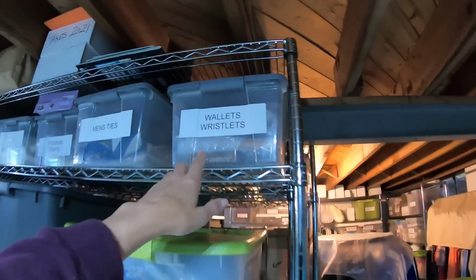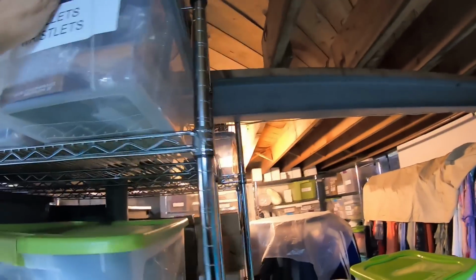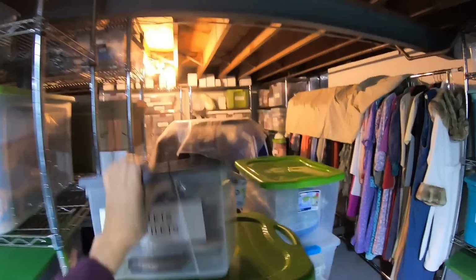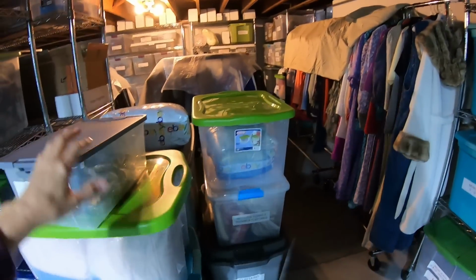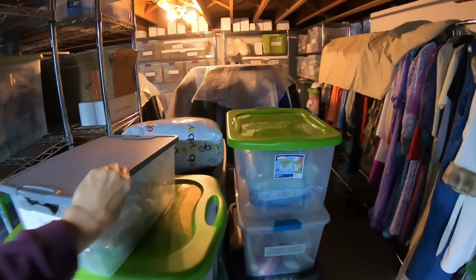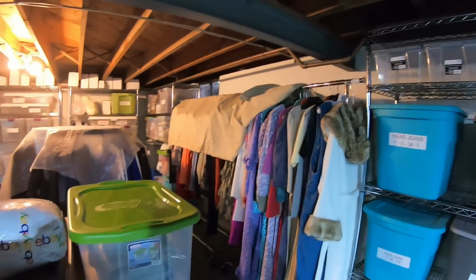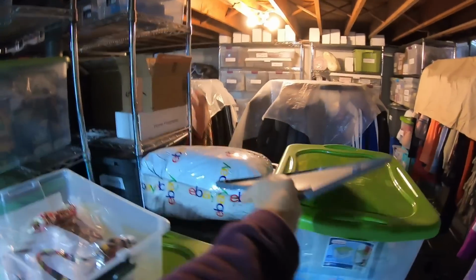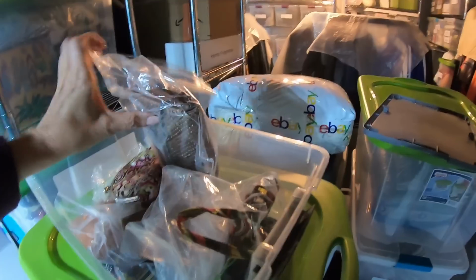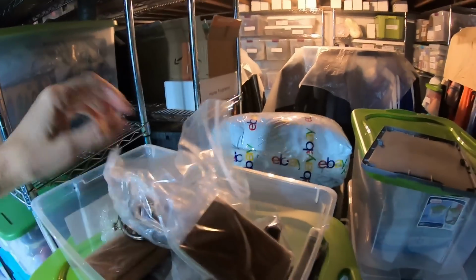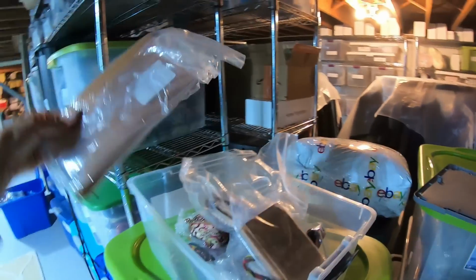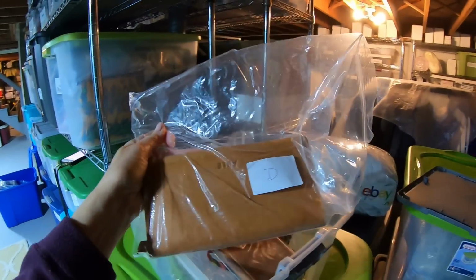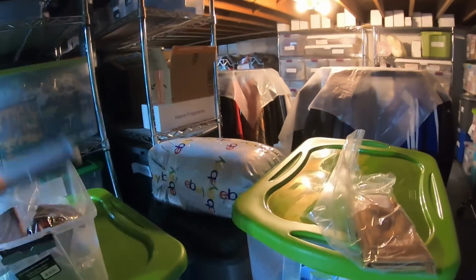But for now, we're going to pull wallets and wristlets are in here. Let's just pop it on top of here. Right now I have a lot of extra linens here because I put these 2 racks down here. I'm always switching things around down here, usually for the better. Okay, so we are looking for the Able wallet. I don't think that is it. I think this is it. Oh, inventory D, Able. Look how organized I am. So organized I don't even know it.